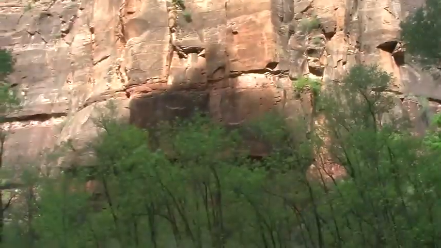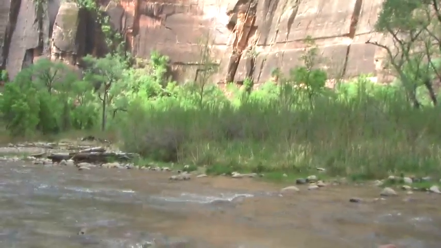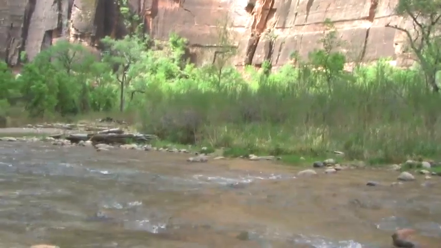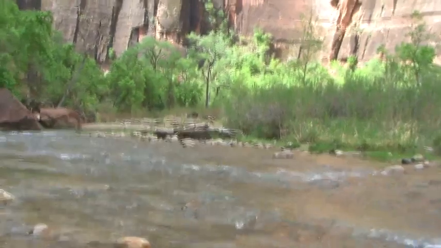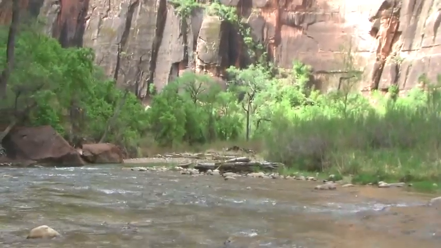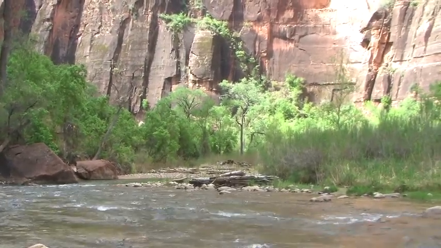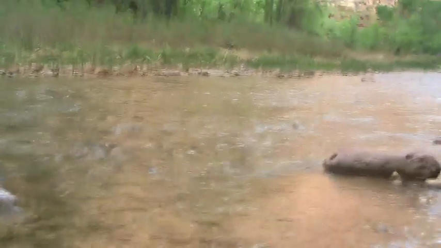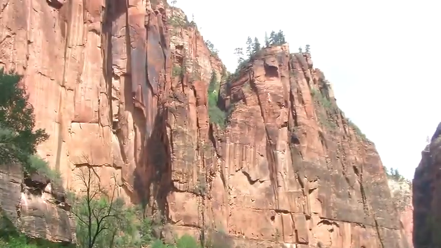Probably this plentiful supply of water is one of the keys to their survival. It's also very tranquil and peaceful for us.